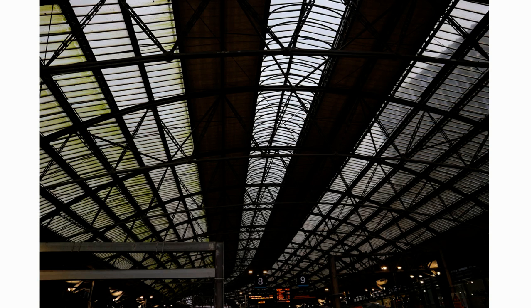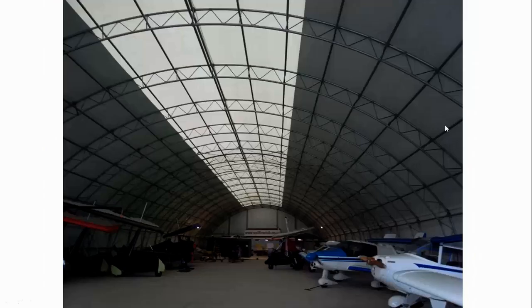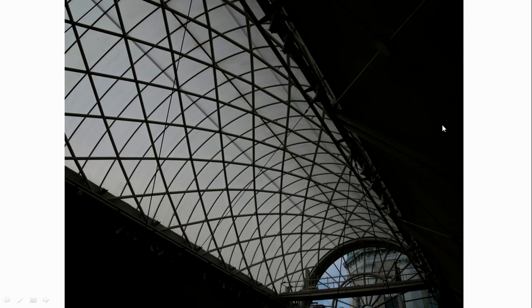This happens to be Liverpool Lime Street Station, and look at these beautiful, elegant connecting pieces between the arches. Again, remember, wherever you can reduce load, reduce it. Instead of having one thick member, it's tapering. It's got a series of beautiful connections. I mean, this is not modern. This is an old structure, but it's very beautiful.